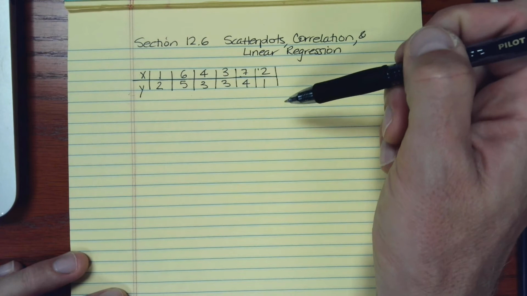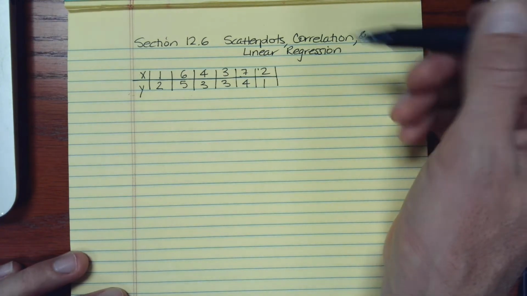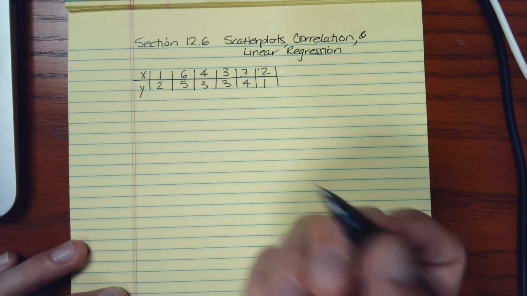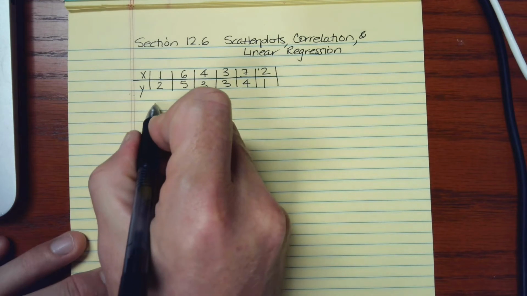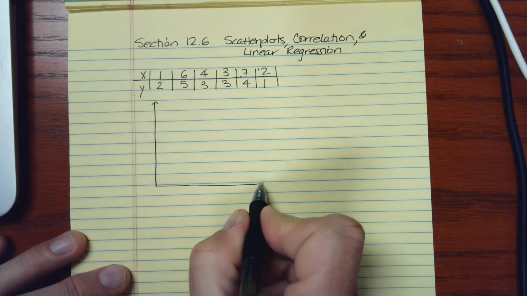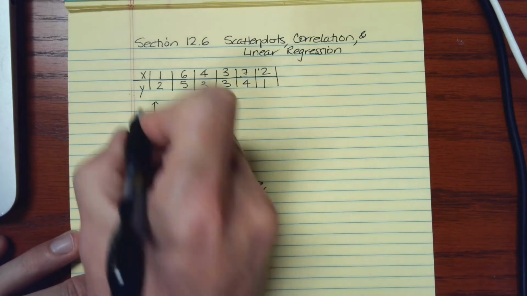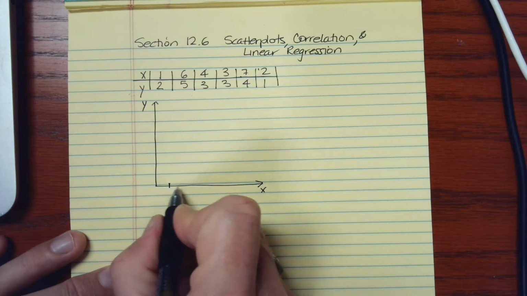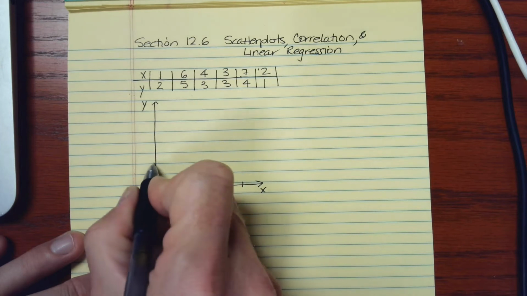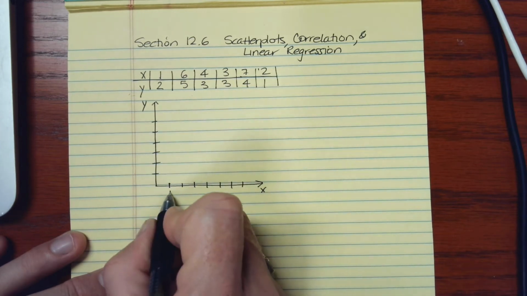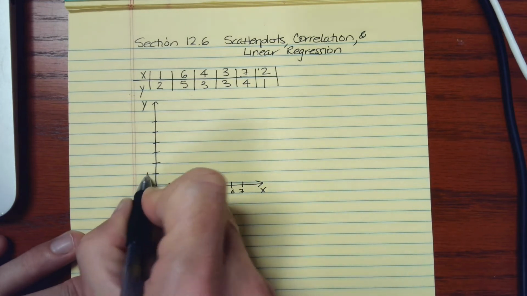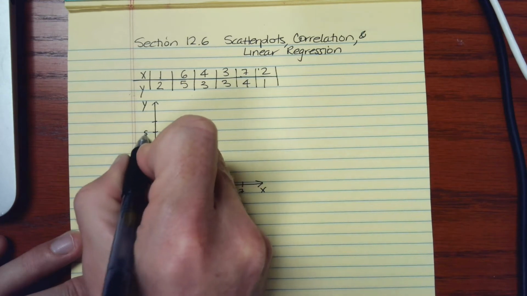So one thing that I can do is to look at a visual representation of the data, and that is with a scatter plot. And so I'm going to do that now. A scatter plot works much like the process of plotting ordered pairs. I'm going to start with two axes, an x-axis and a y-axis. I'll add some scale. So here's 1, 2, 3, 4, 5, 6, and 7. 1, 2, 3, 4, 5, and 6.